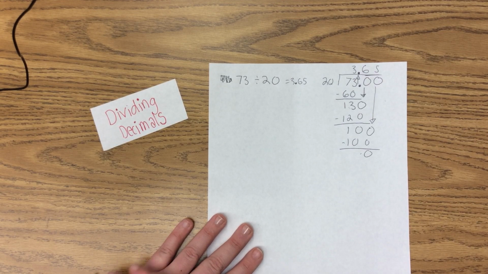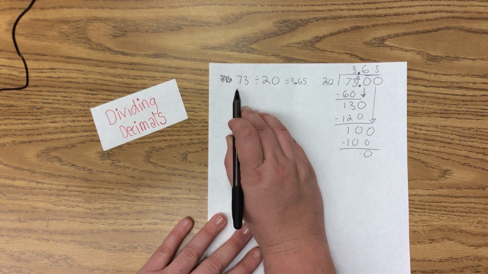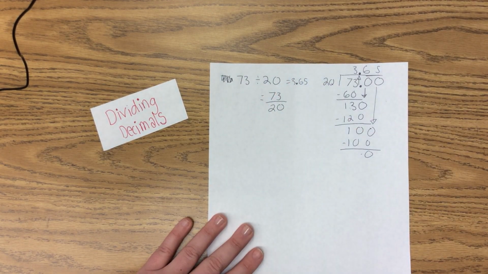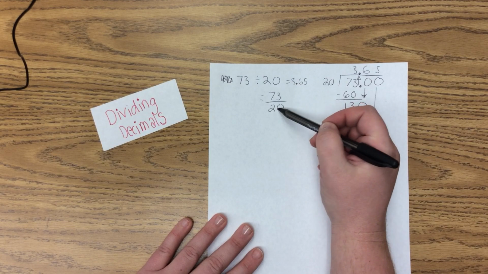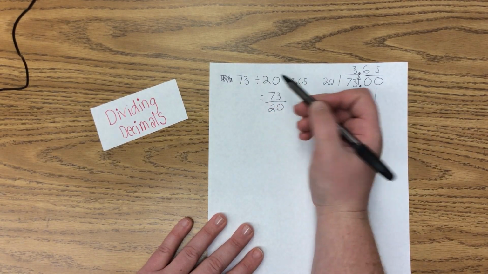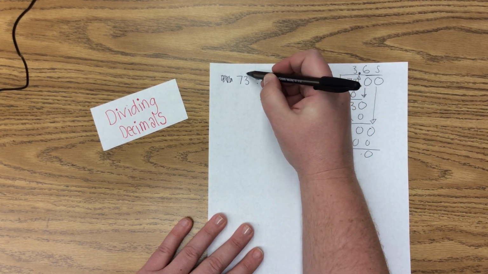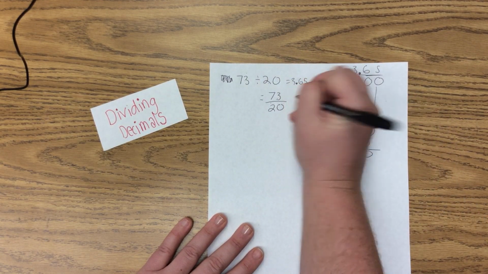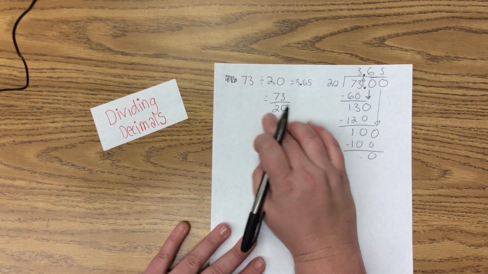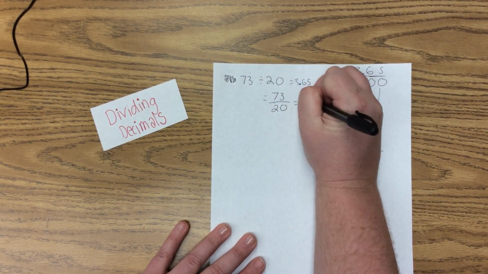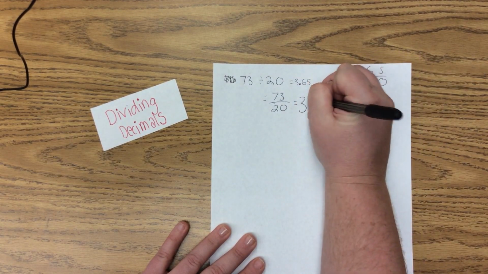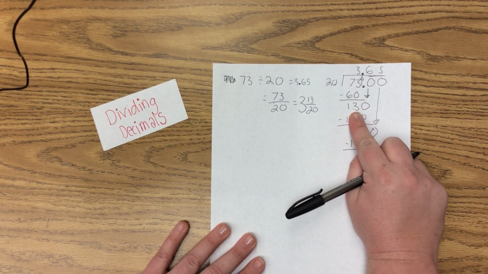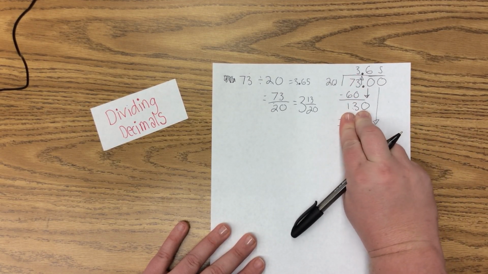Now, we also learned to think about division as fractions, because 73 divided by 20 is the exact same thing as saying 73 over 20. Remember, division and fractions are the same because this division sign is the same thing as a fraction bar, right? Your first number always goes on top, your second number goes on the bottom. So now I have 73 over 20. I can simplify this by thinking how many 20s go into 73, which is going to be 3 wholes, and then what's left over is 13 20ths, which was exactly what we got when we did the standard algorithm, right? We had 3 wholes and we had a remainder of 13.